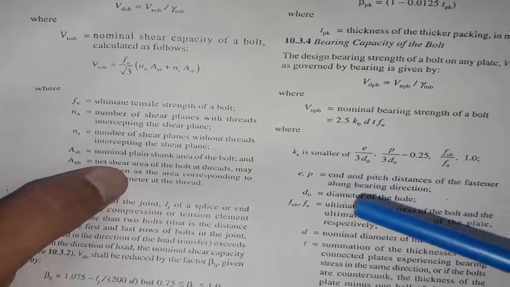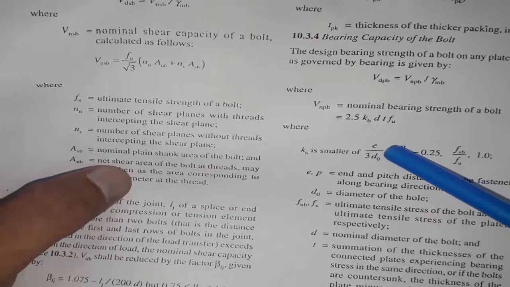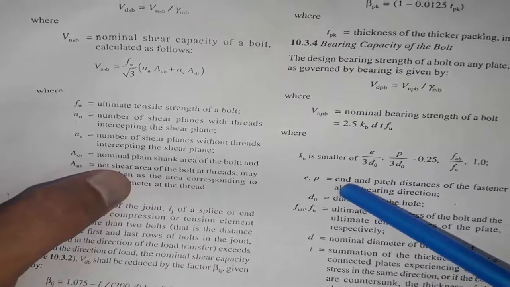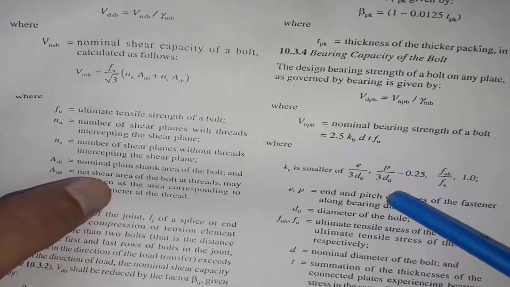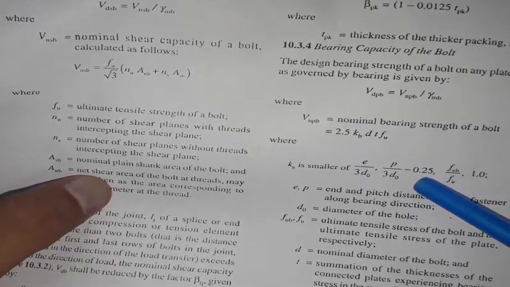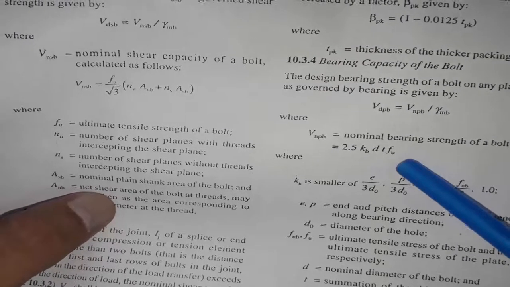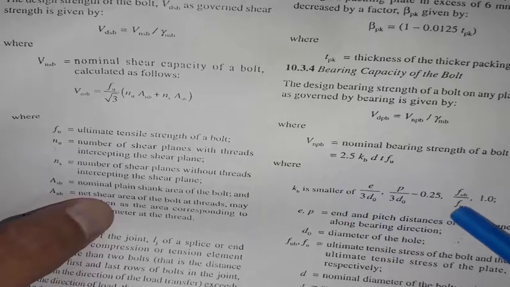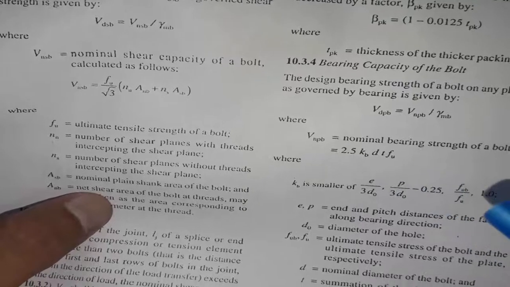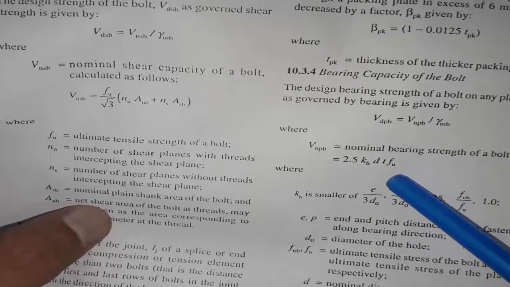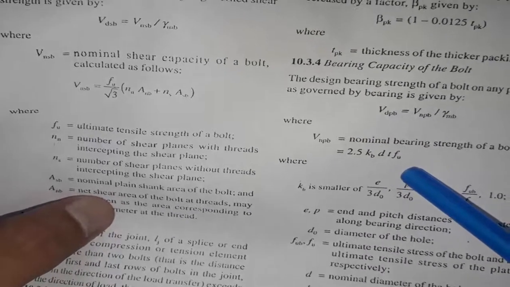kb is the constant which is the smaller of e by 3d0, where e represents the edge distance or end distance and d0 is the hole diameter, or p by 3d0 minus 0.25, where p is the pitch, or fub upon fu, or 1.0, whichever is smaller is the value of kb. d is the diameter of bolt, t is the thickness of thinner plate, and fu is the ultimate strength of bolt or plate, whichever is less.